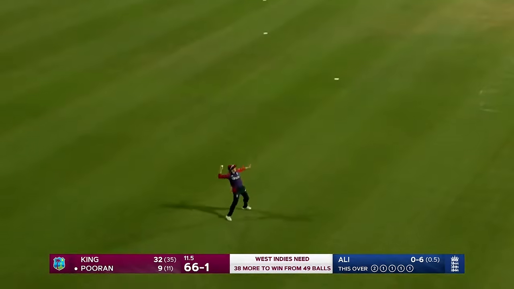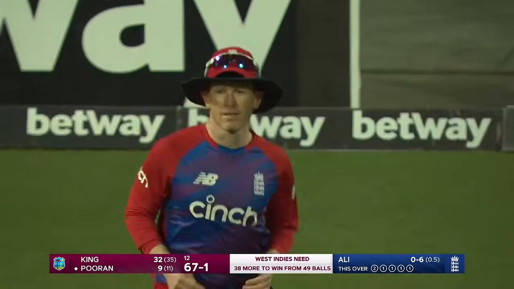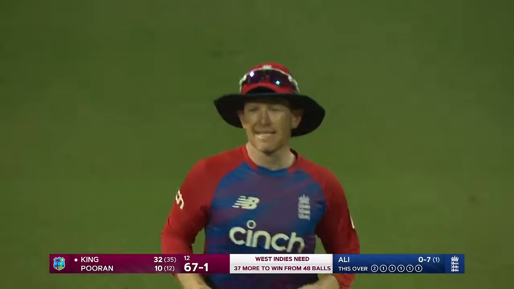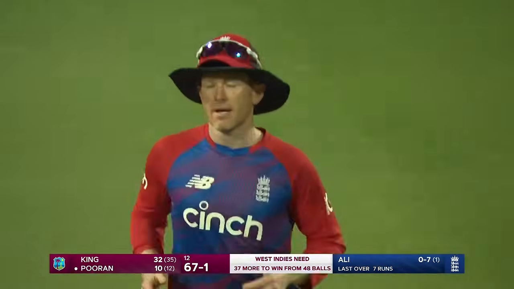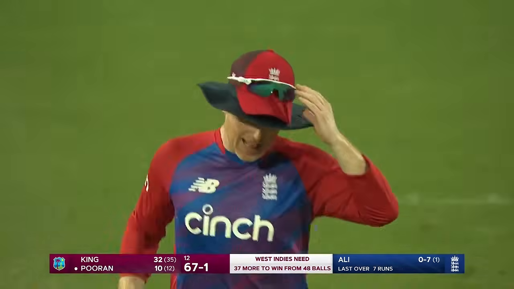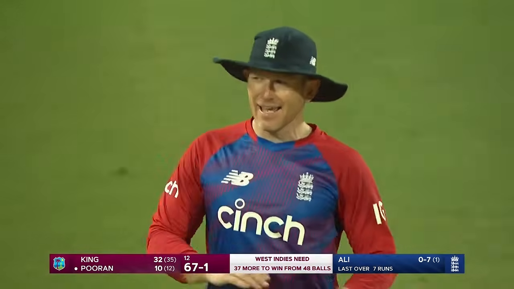But we all know West Indians are strong gentlemen. Love to attack the boundaries, love to attack the crowds. But score right now, 67 for 1 after 12 overs.